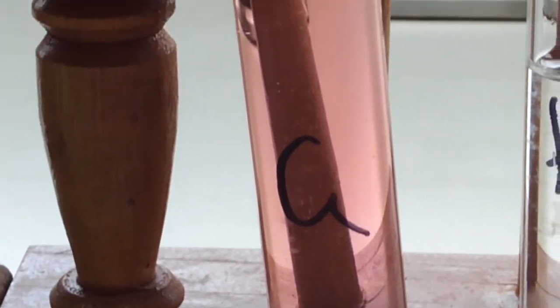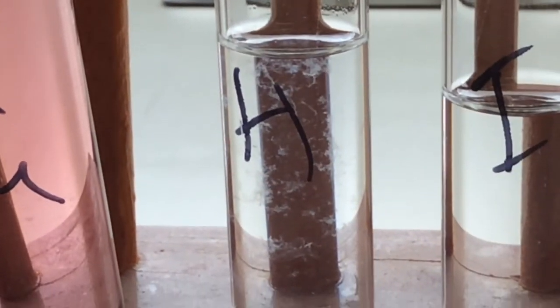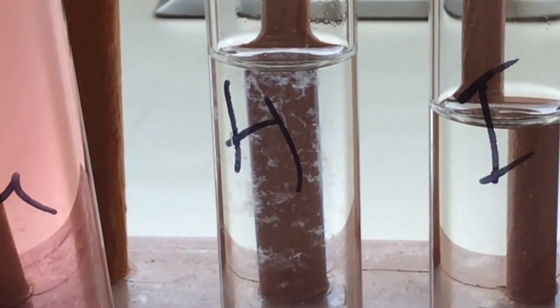G. Looks pretty clear. H. Check that out. I'll give it a swirl.